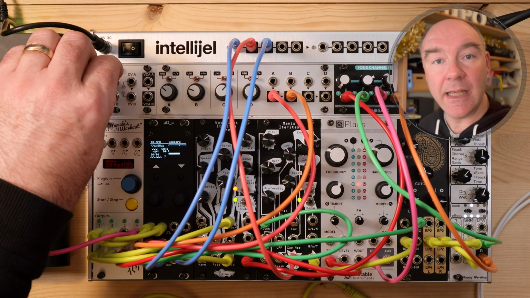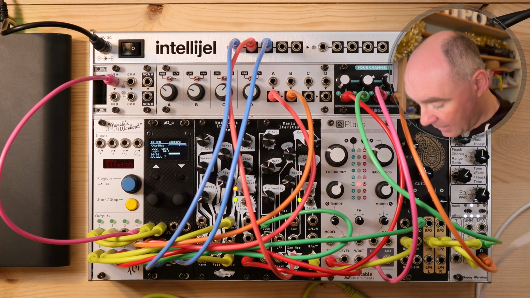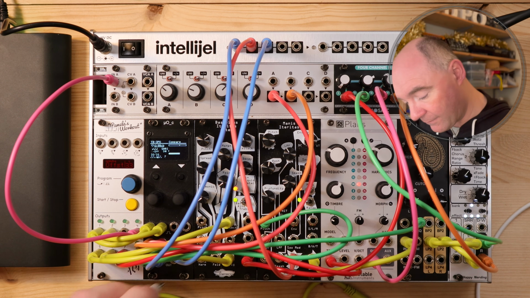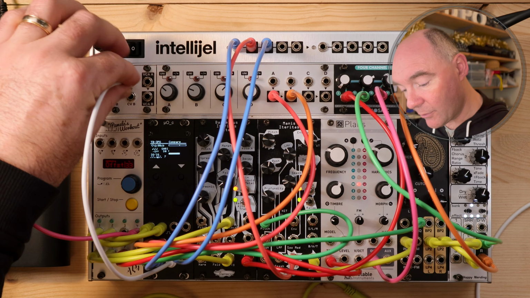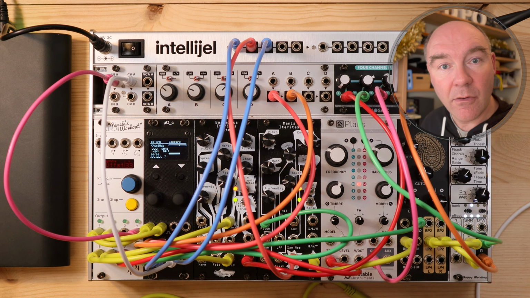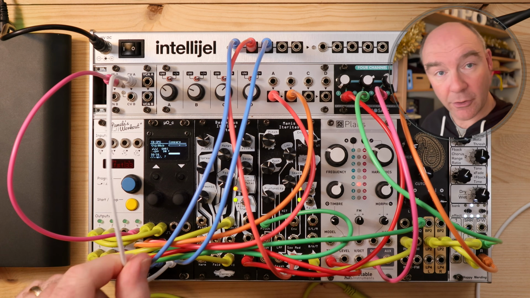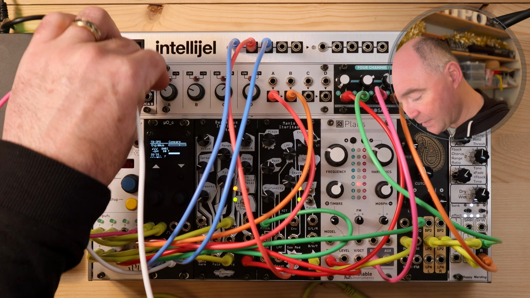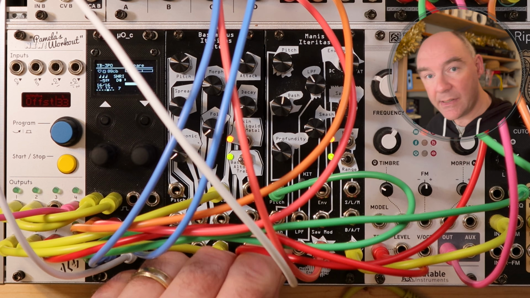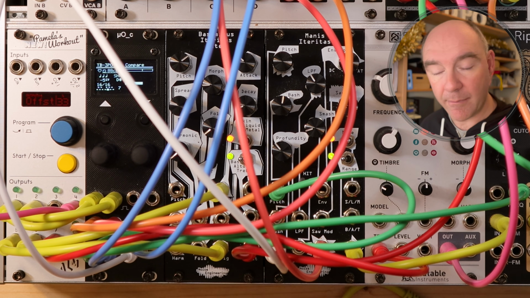I'll patch that into the input of the VCA. I'm going to patch the gate output here from the comparator into the CV input, which will open the VCA whenever there is a high voltage, in other words, a gate is generated. And we'll patch the output of the VCA into the deep CV input here on Manis Iteratis.